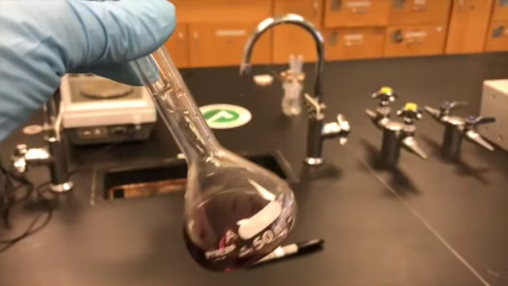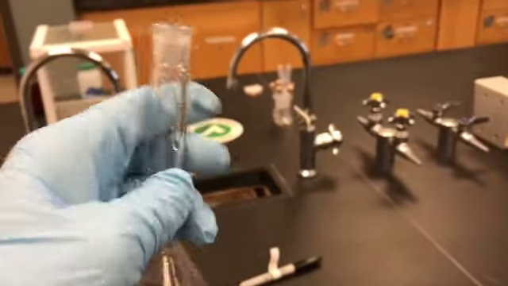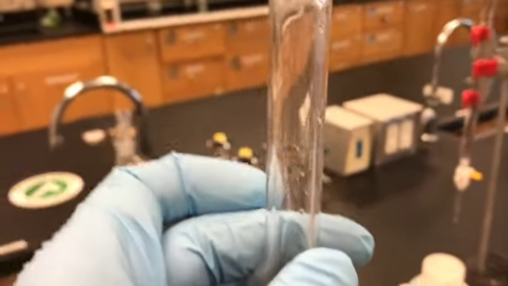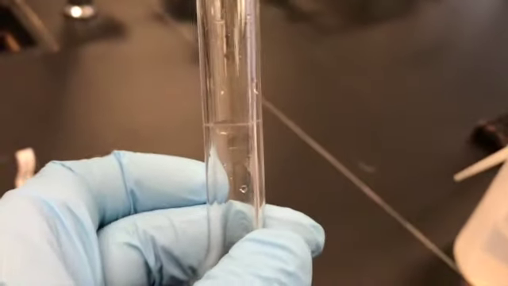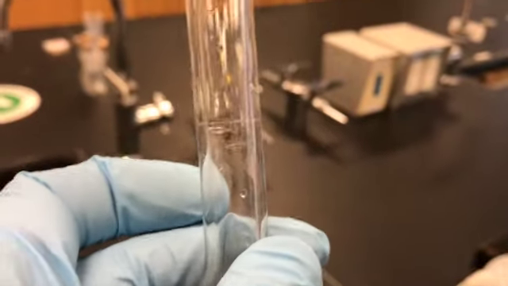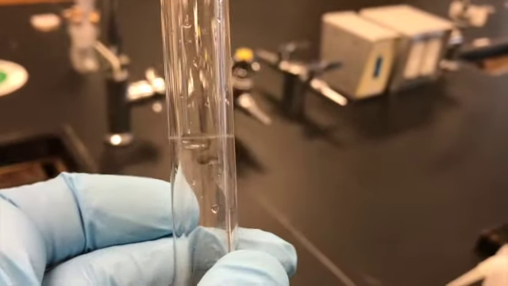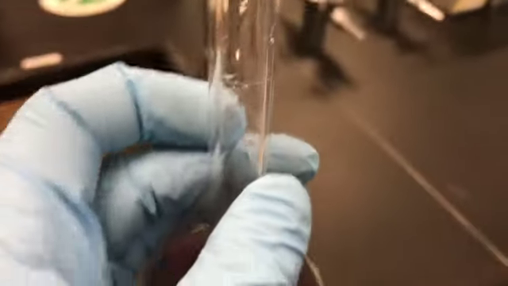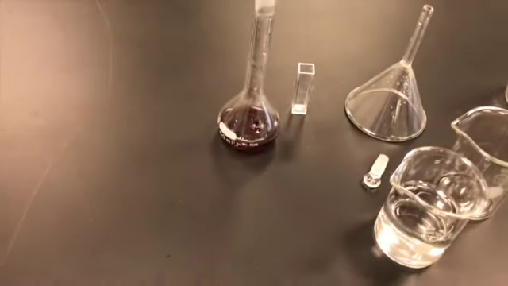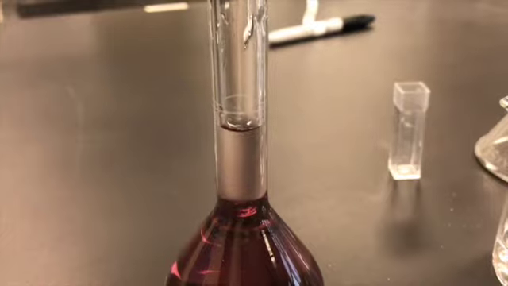So once all the solid has dissolved, you need to fill it up with water just to that line. If you can see the line. There you go. So that's the line that you're trying to hit. And so the last few drops, you probably want to use a dropper so that you don't go past the line. Otherwise, you do not have 50.00 milliliters of solution.